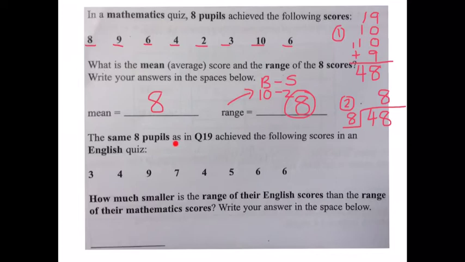The same pupils as in question 19, which was above, achieved the following scores in an English quiz: 3, 4, 9, 7, 4, 5, 6 and 6. How much smaller is the range of their English scores than the range of their mathematics scores?